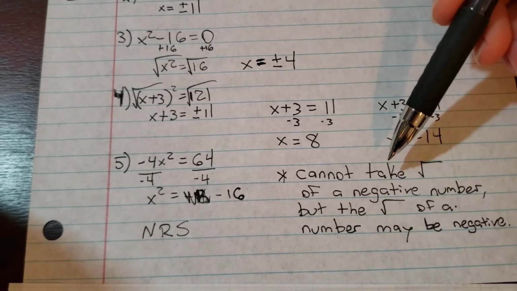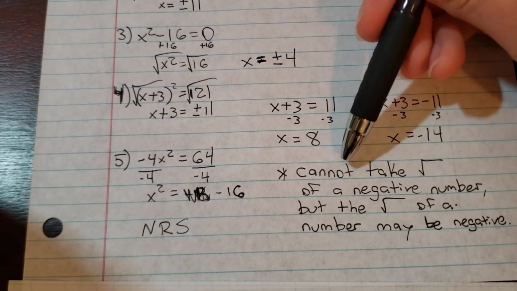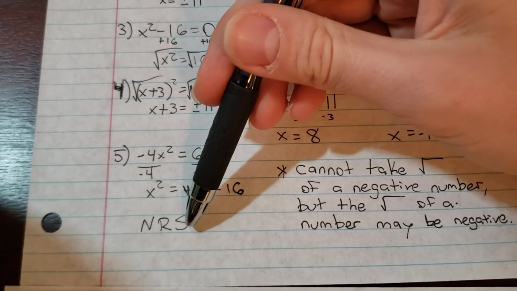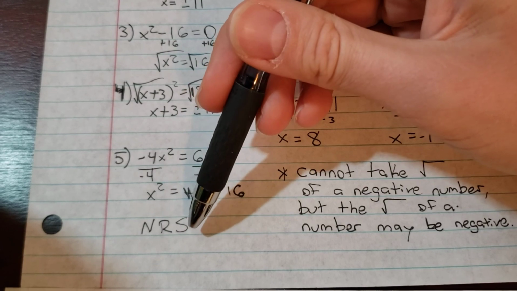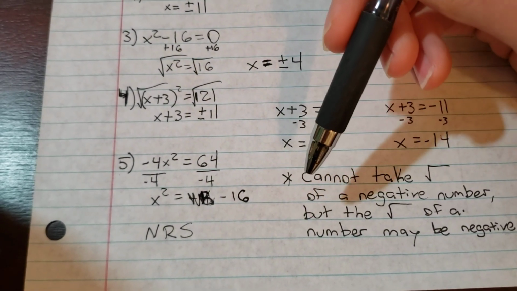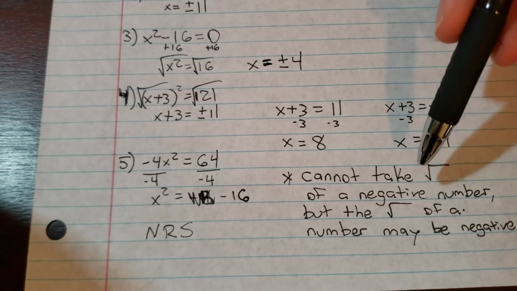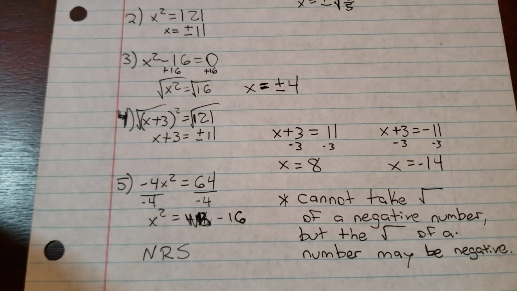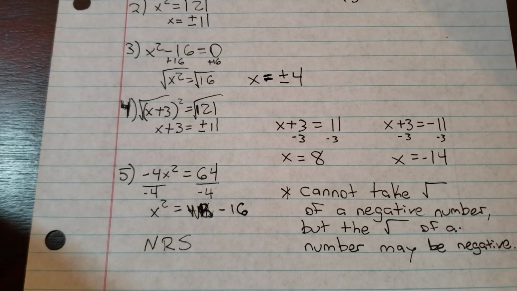Here's a note that can confuse a lot of students. We cannot take the square root of a negative number. That gives us no real solutions. NRS, no real solutions. So you can't take the square root of a negative number, but the square root of a number might be negative. Might be confusing, but I hope this helps you guys.